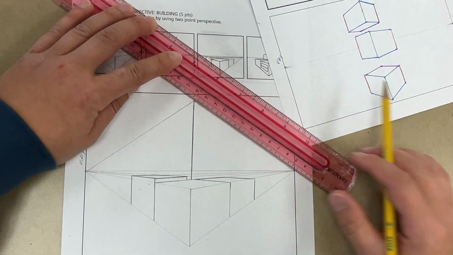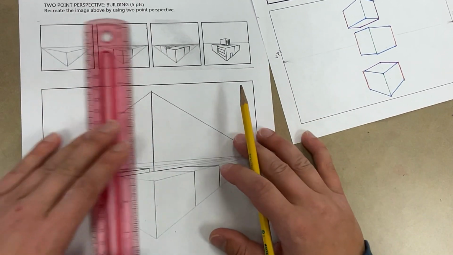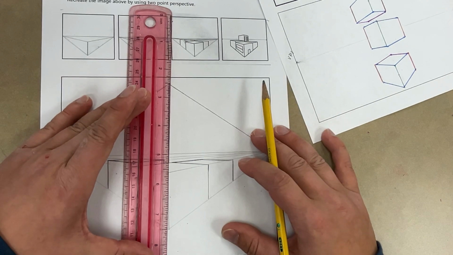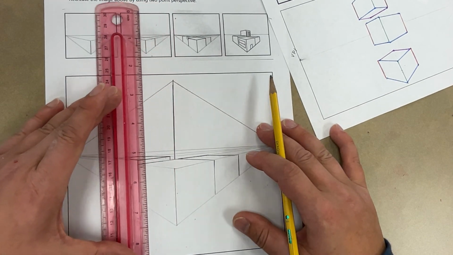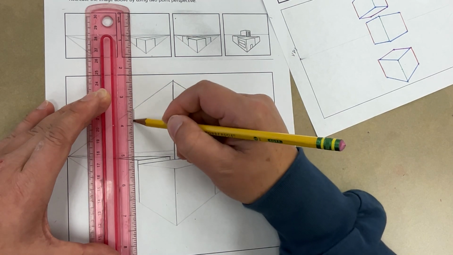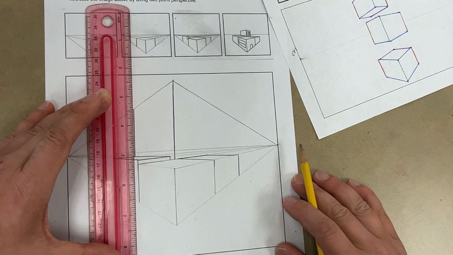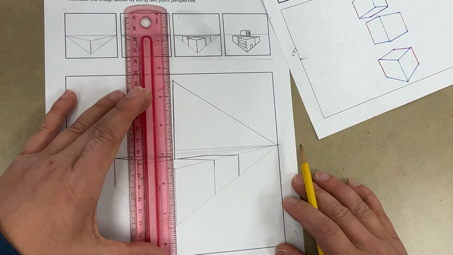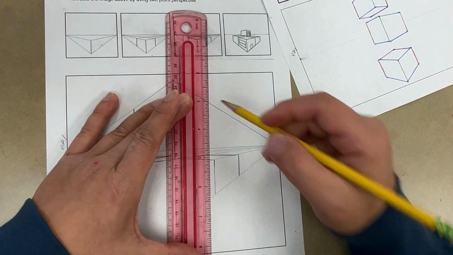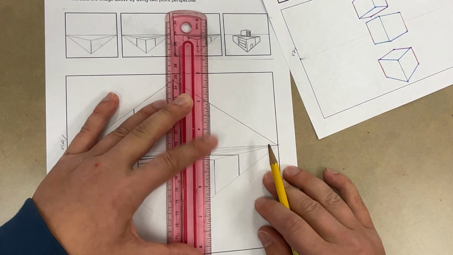Then what I'm going to do is just take my ruler, slide it over, shift it right over, making sure my lines are parallel. And I'm going to drop that line there. Take my ruler, slide it over slightly. Right there.